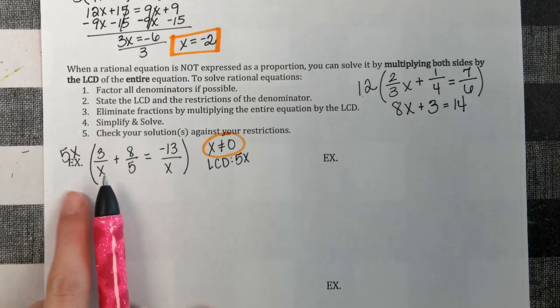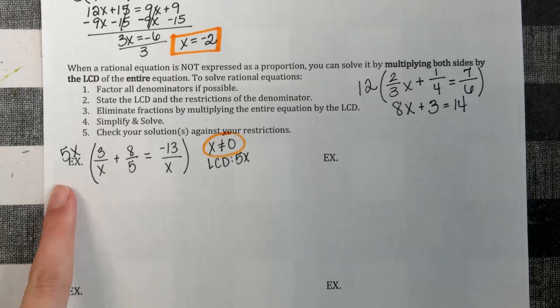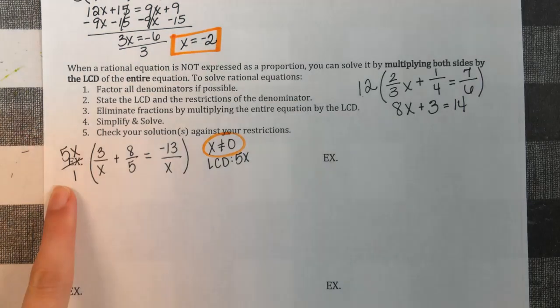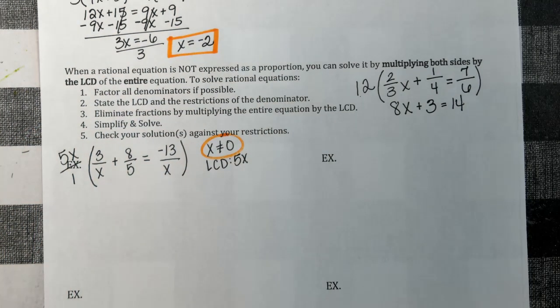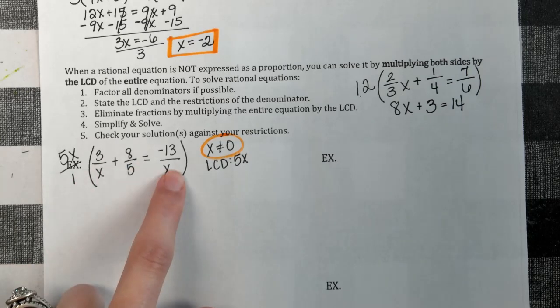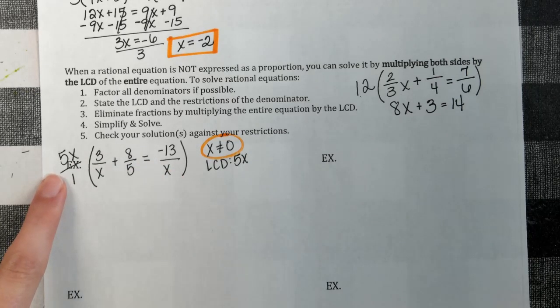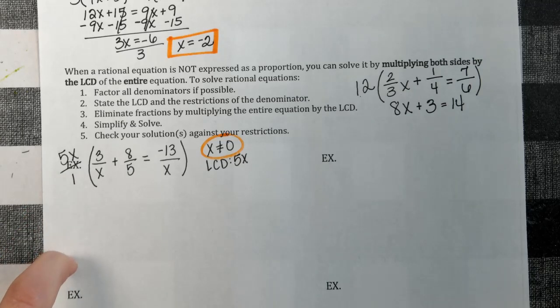So here, when I multiply by 5x, that's really over a 1, if you need to consider it that way. What I do when I teach this for the first example is I take each of these three terms and actually write out multiplying by 5x. I'm going to do that for this first example for you to visualize it, and the other three I'm not.